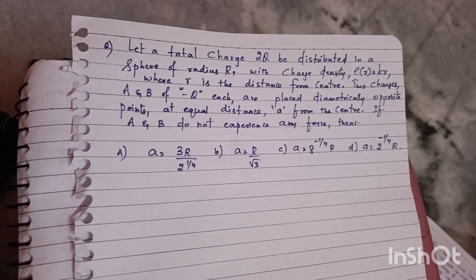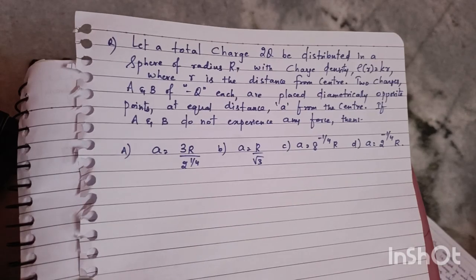So the problem goes: let the total charge 2q be distributed in a sphere of radius capital R with charge density. So this is the charge density they're given, rho of r is equal to kr, where small r is the distance from the center. Two charges A and B of minus q each are placed at diametrically opposite points at equal distance a from the center. If A and B do not experience any force, then what is the relation between the distance a where they are placed and the actual radius of the sphere?